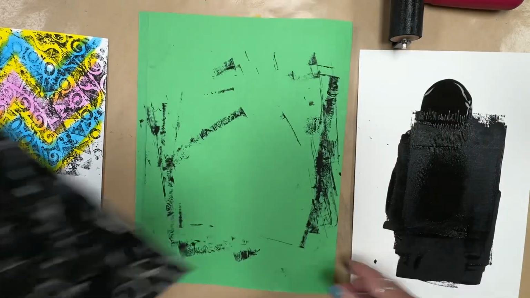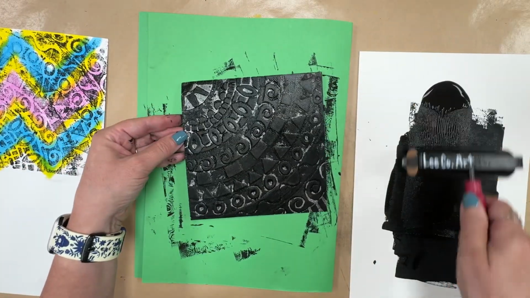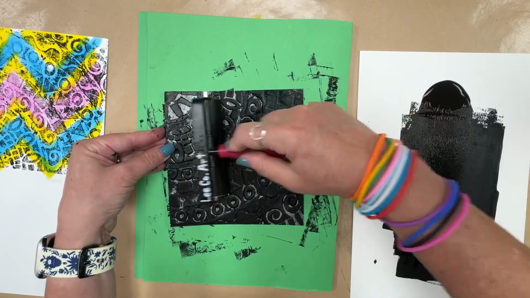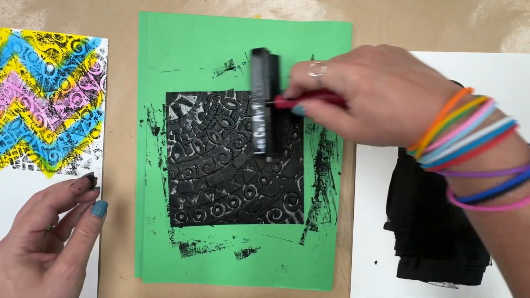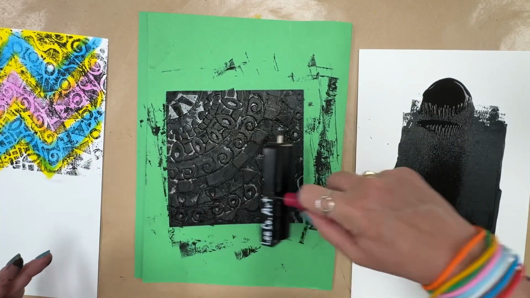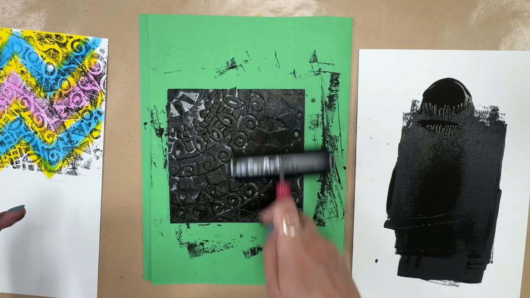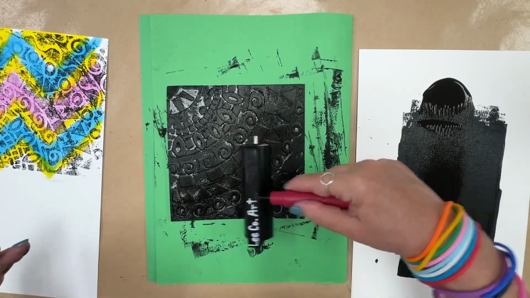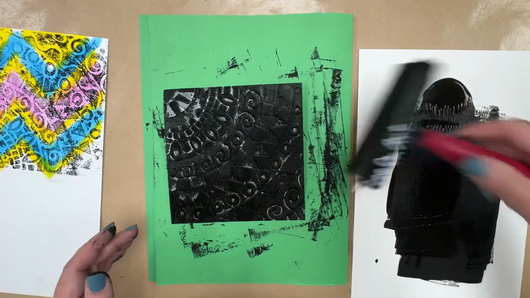And we'll just go ahead and do one more. Make sure after you do this lesson, teachers, every day, because it's probably going to take you multiple days to do your prints, that you are washing the brayers. You can let them soak, but you don't need to let the paint dry on them.